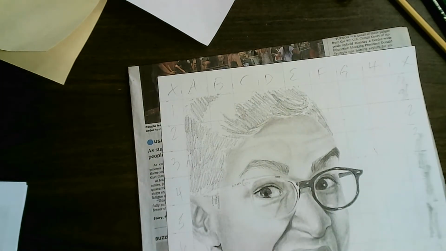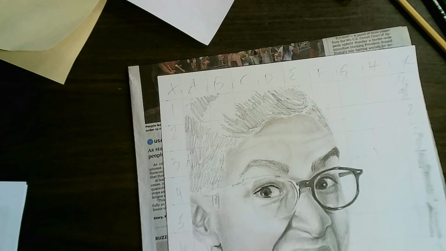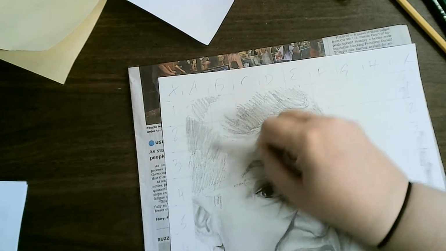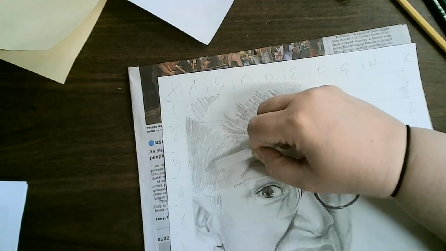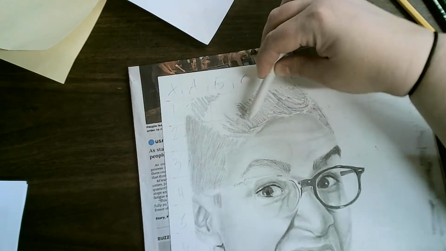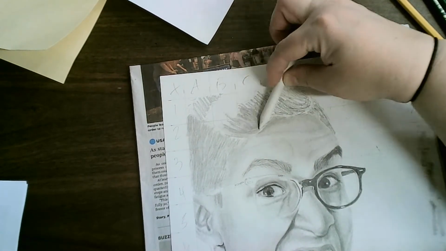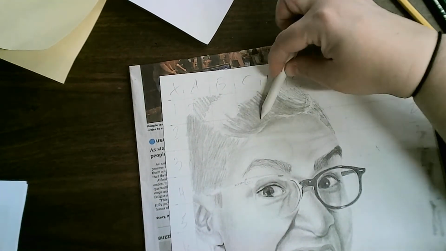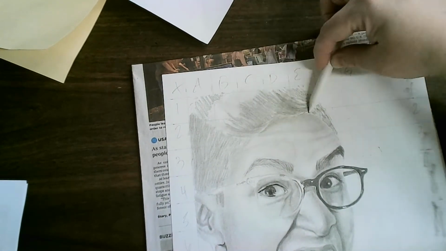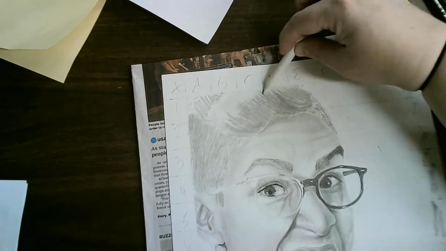So then with the larger blender, we're just gonna blend that out. Oh, hold on, I'm gonna grab my larger blender. I apologize. Okay. So again, you want to go in the direction that the hair is going, kind of liney, just to fill in the gaps. I can still see my guidelines, and I am gonna just blend over my highlight for now. Trying to get all the white little gaps filled in.